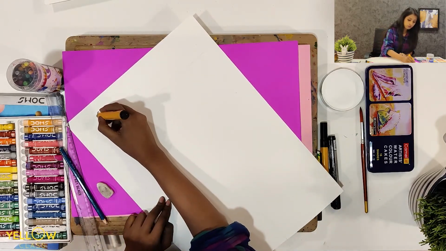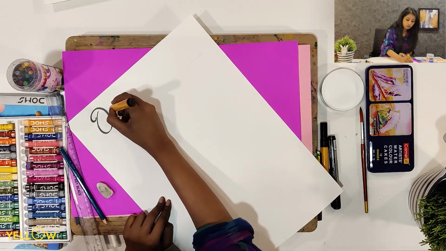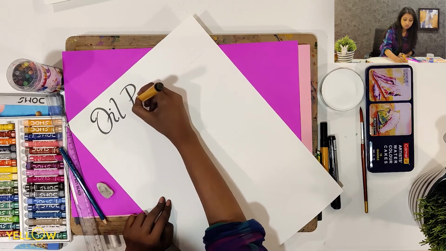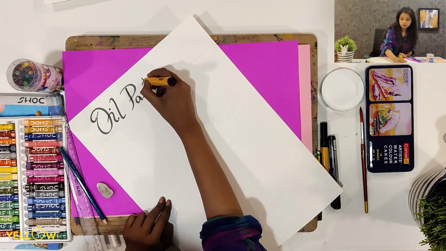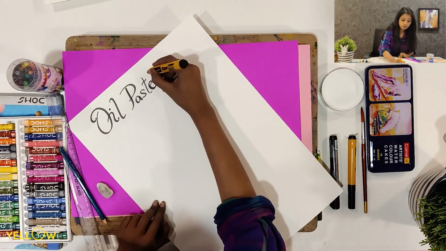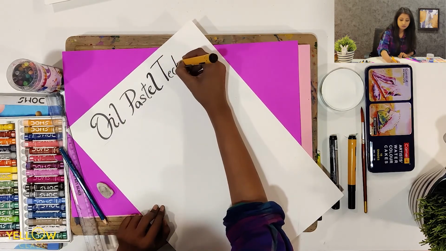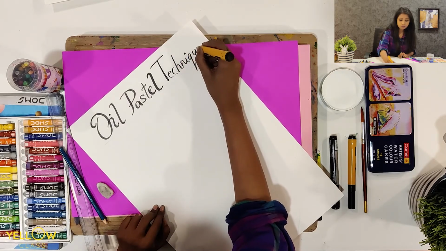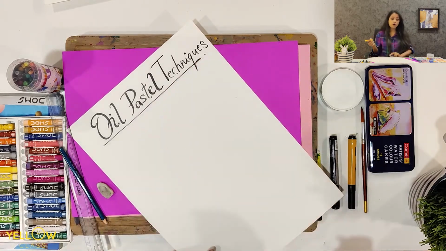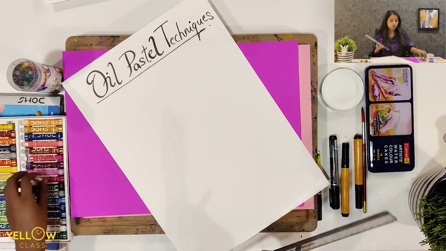So I will be just writing here the heading: Oil pastel techniques. Okay, so today we will be learning all the different oil pastel techniques, how to do the blending, how to use the different techniques.